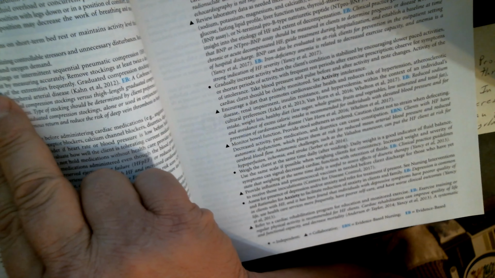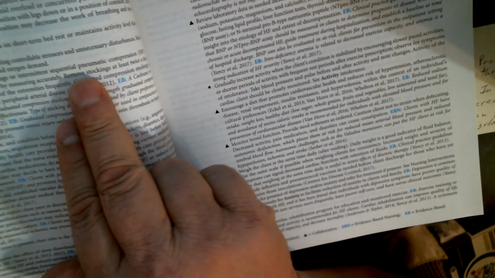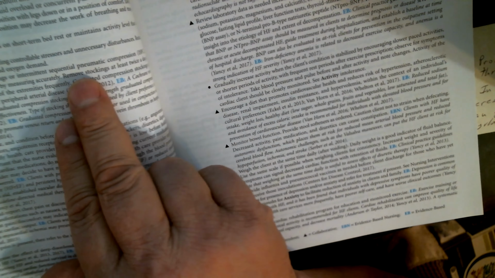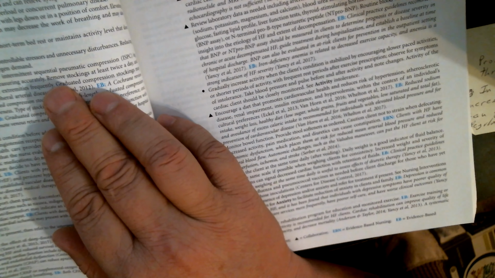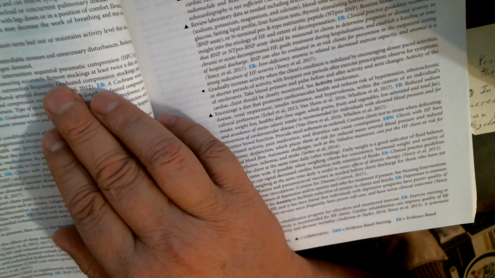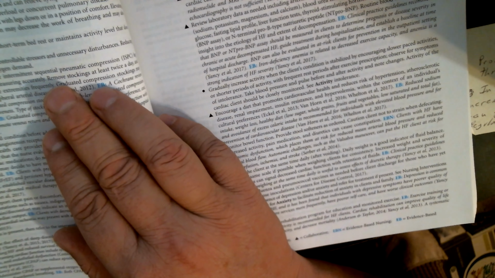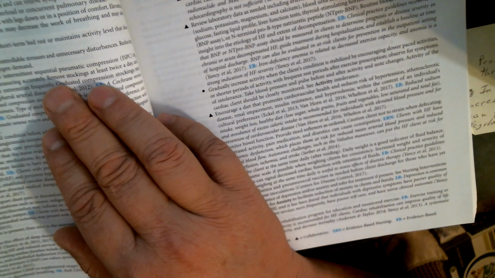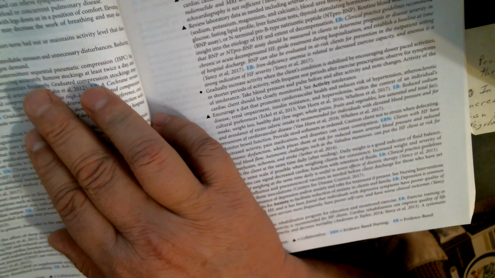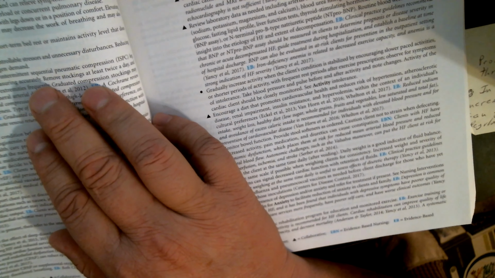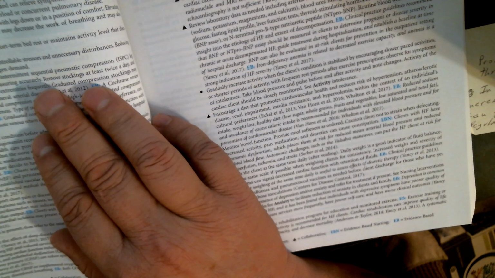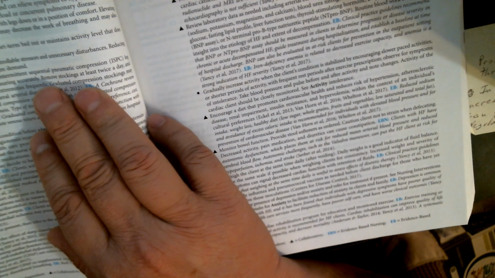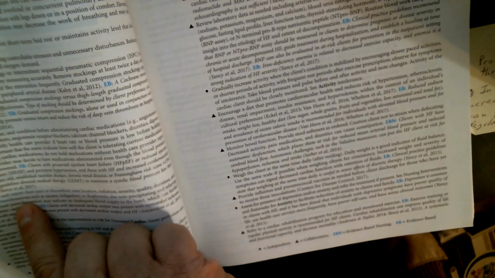Apply graduated compression stockings or intermittent sequential. So if one of your goals was to decrease the pedal edema to a +1 edema, it's a +3 now. So then you're going to say, okay, I'm going to apply compression stockings or intermittent sequential pneumatic compression, right? So that's something you can do. It's something else in here. Just go boom, boom. What's this?